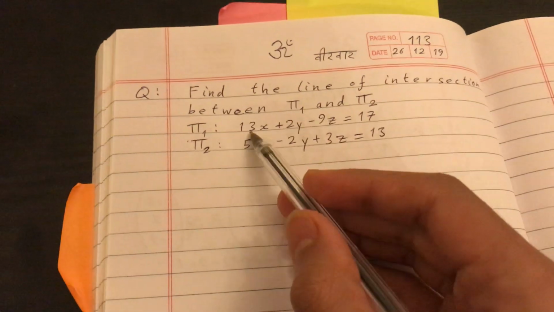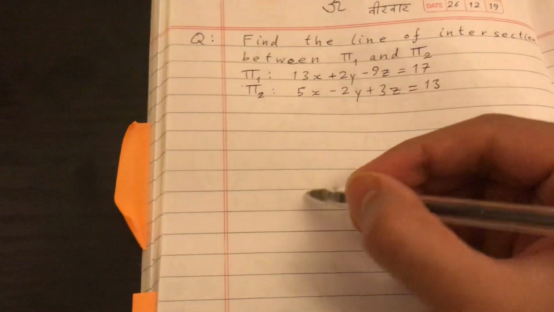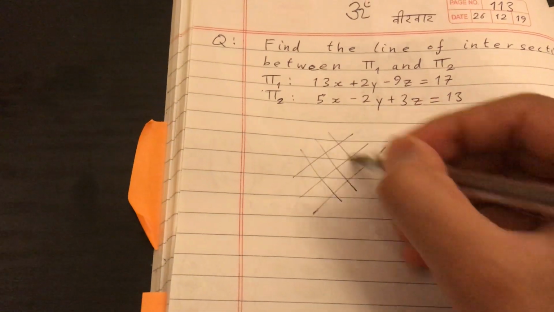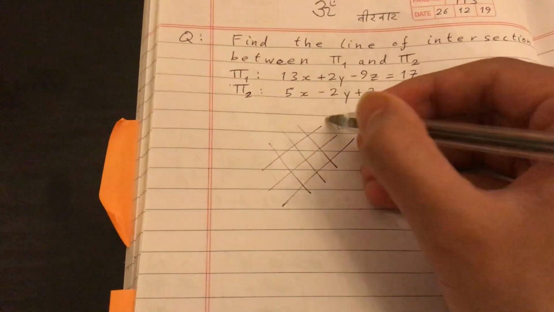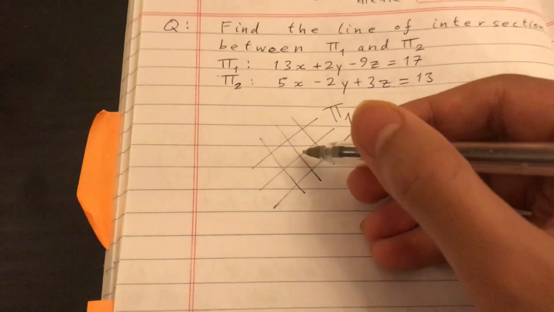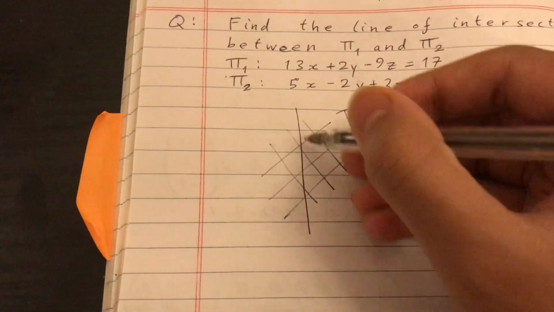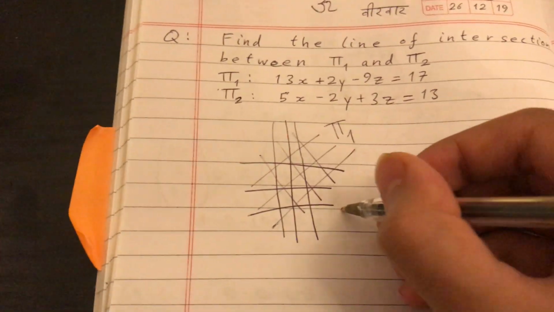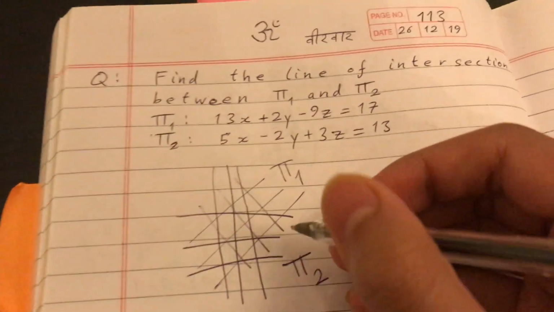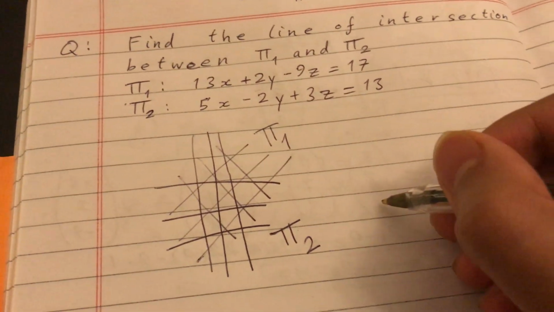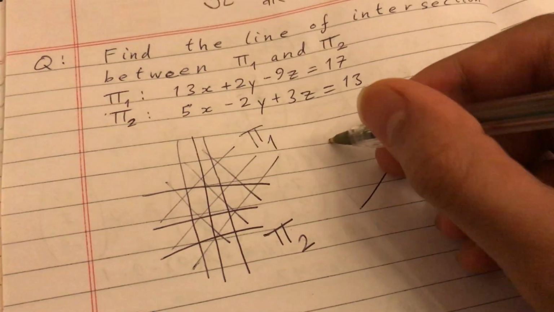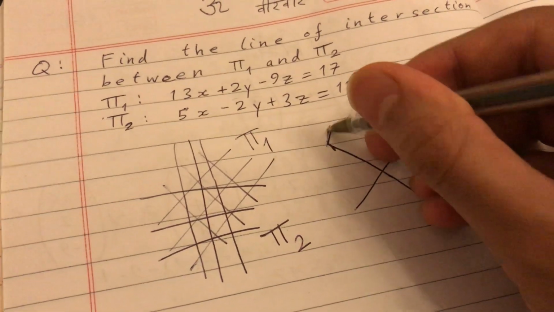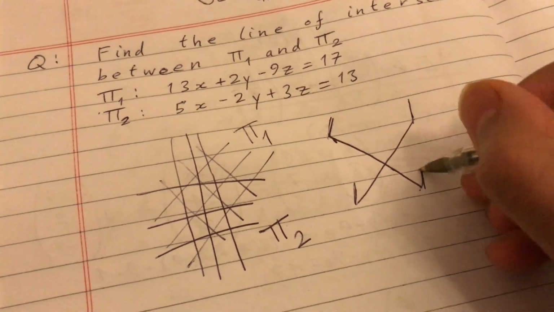So we see two planes. Let's just draw them on here. This is plane pi 1, and this over here is pi 2, and these two are intersecting. Now this diagram isn't very clear, so I'm going to show the planes as single lines that extend forever in this direction. So these are two planes, and they're intersecting.